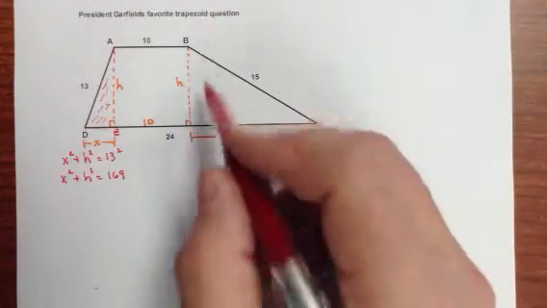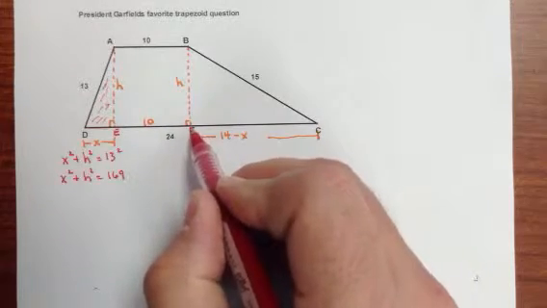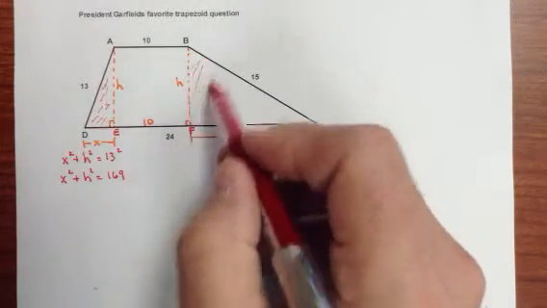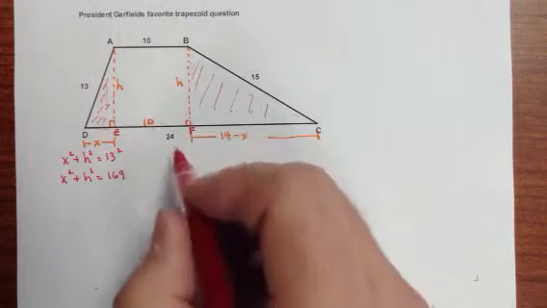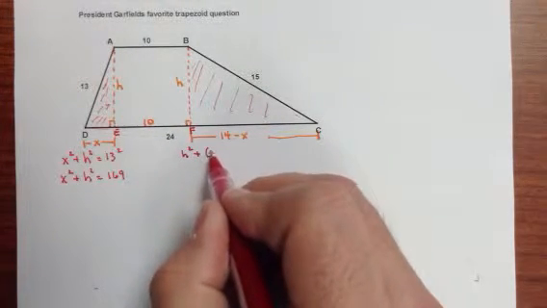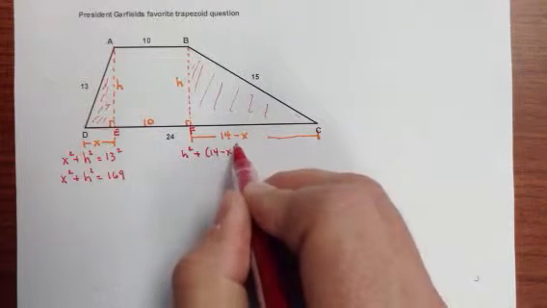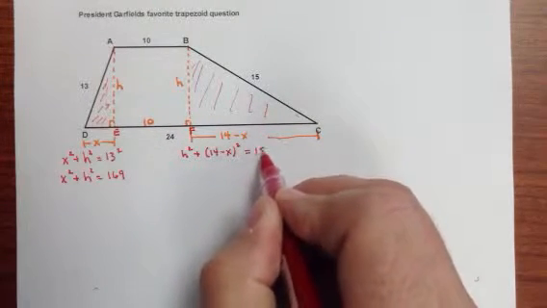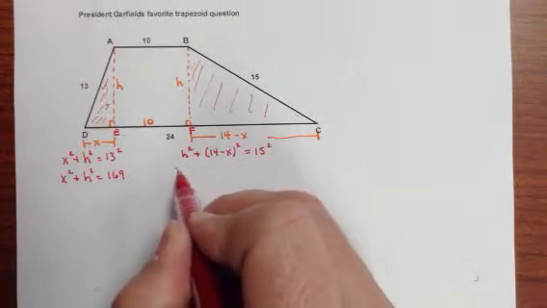On the right-hand triangle, if we call this BFC, I have h squared plus (14 minus x) quantity squared equals 15 squared.